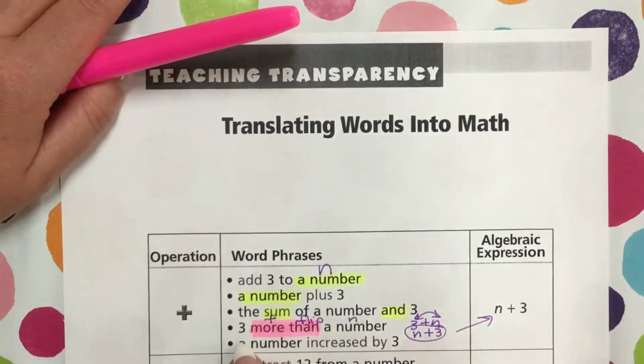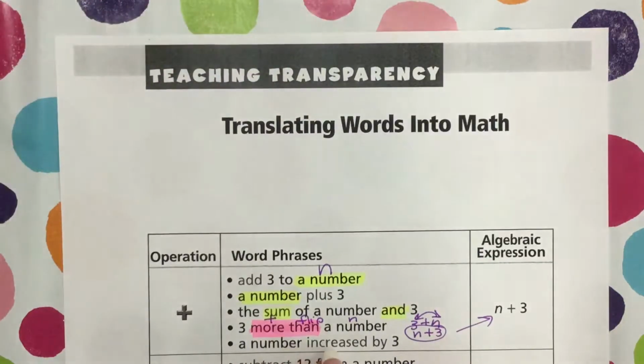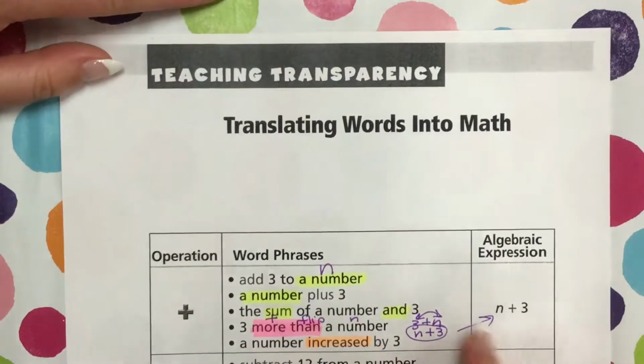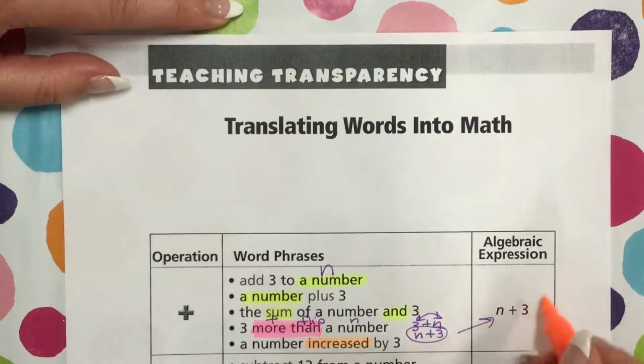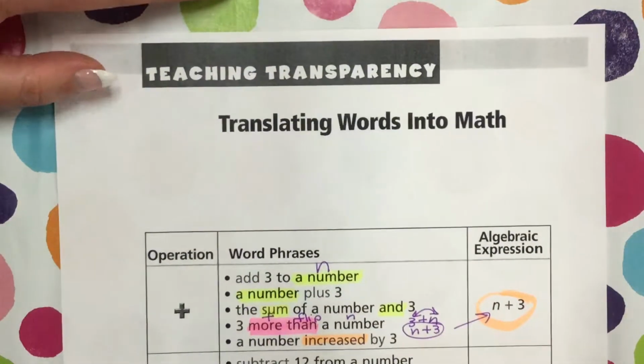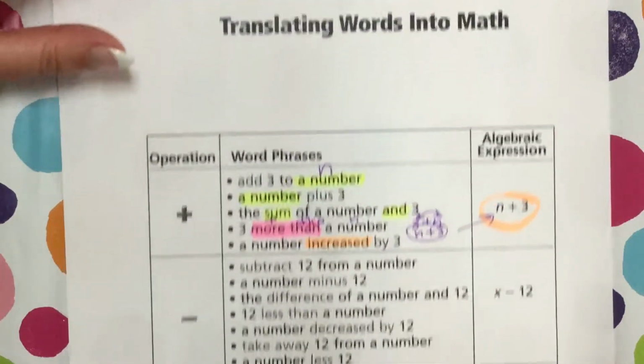And then lastly for addition, we have a number, which is our n, increased. Increased in this one is the key word for addition. Increased by 3. So a number, that's n, increased means plus by 3. So that is really 1, 2, 3, 4, 5 different ways to write the same thing. Okay, that is addition. Let's move on to the next one.